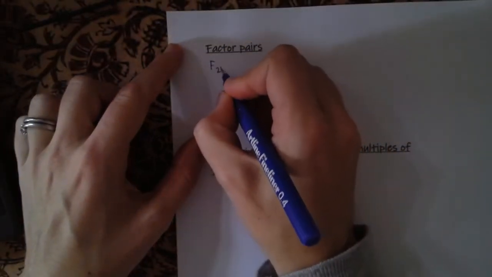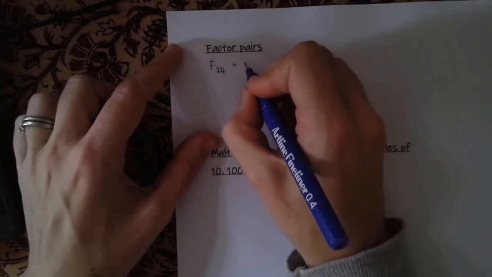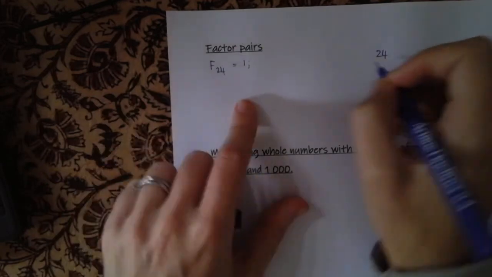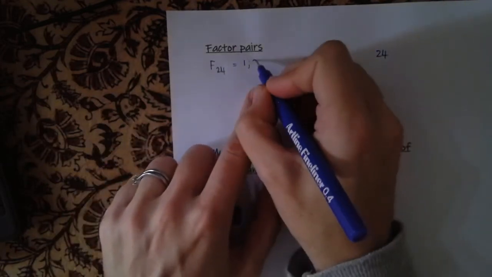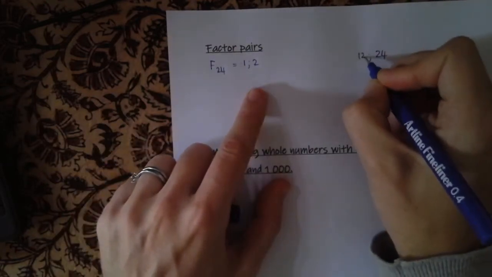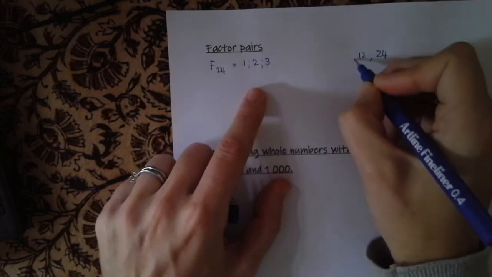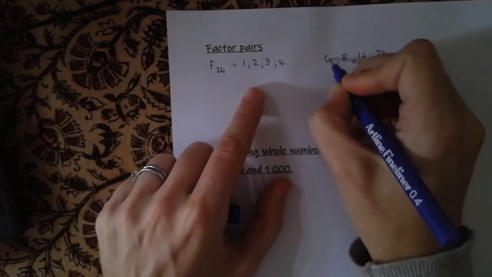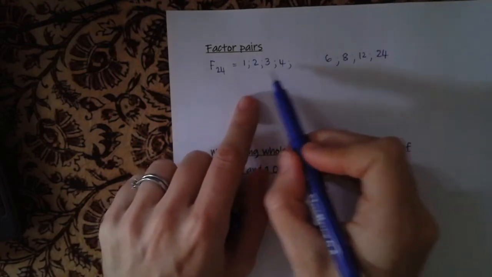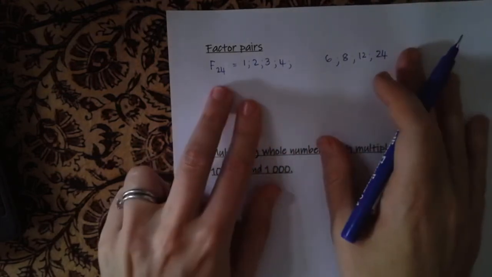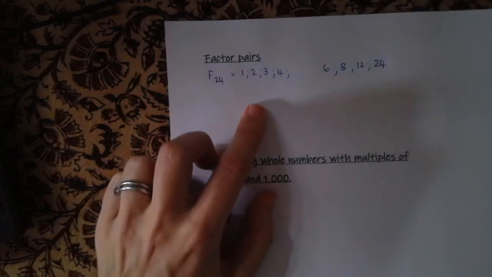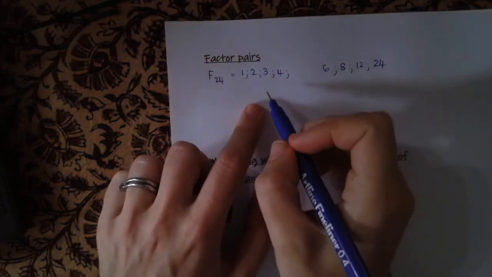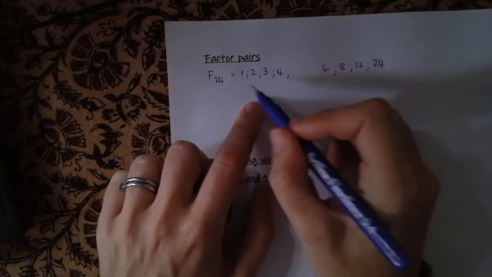Okay, so we're going to say factors of 24, and again we're going to start with 1. 1 times 24. Then 2 times 12, 3 times 8, and 4 times 6. Now I've listed the factors of 24 again. And now I want to identify the factor pairs within this list.